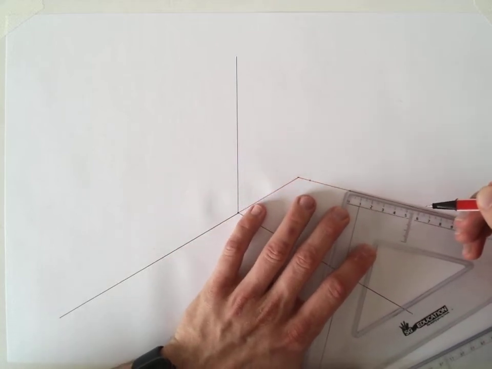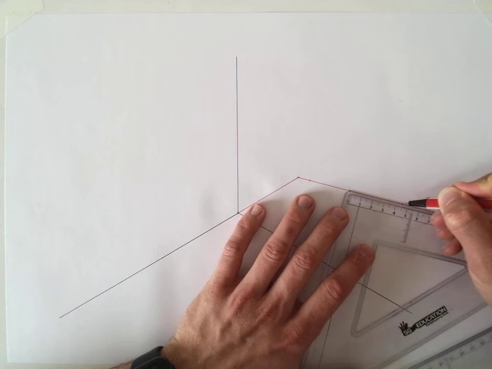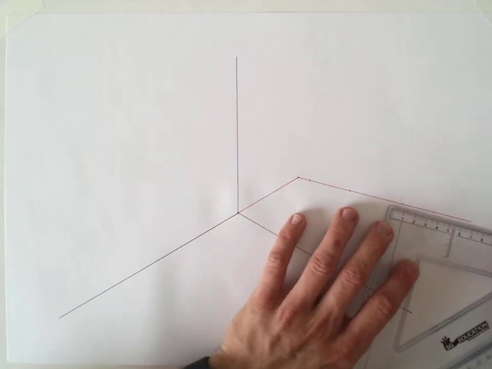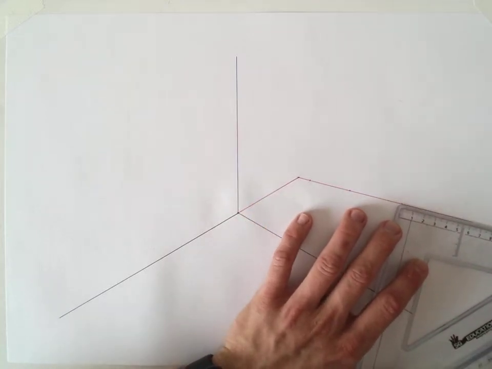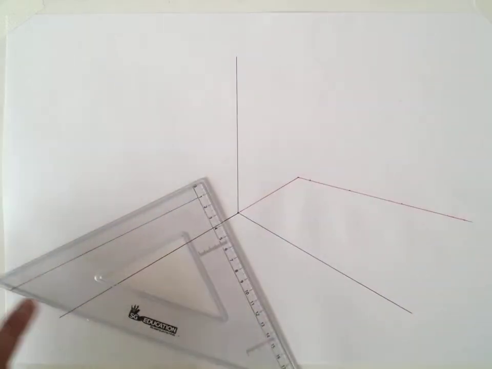And then there's two 45s. And then finish it off with a 10 on the end. Okay.